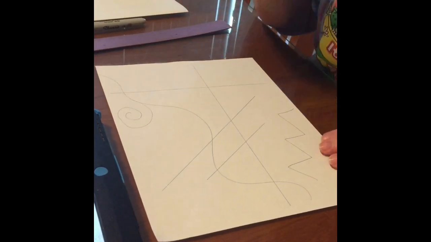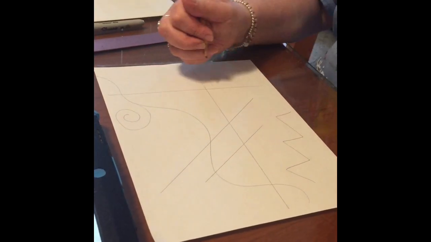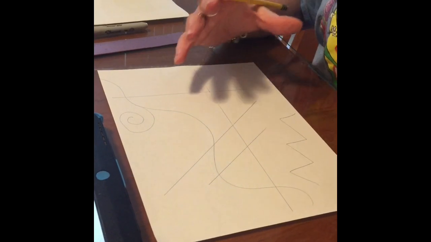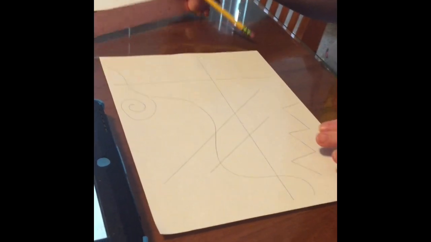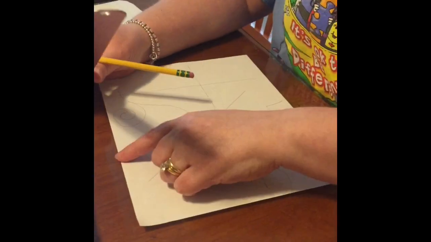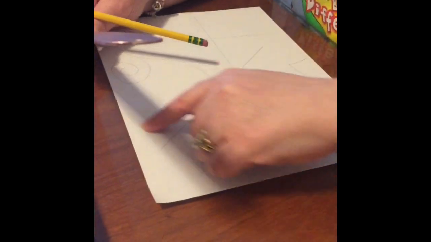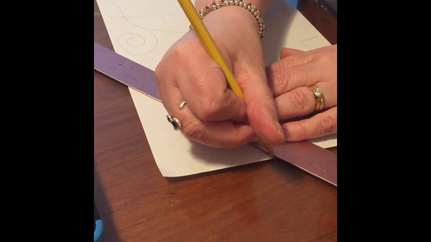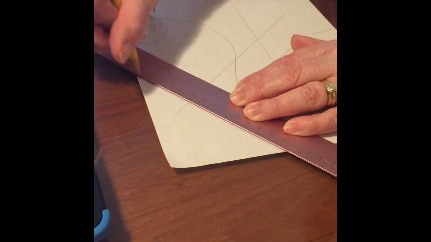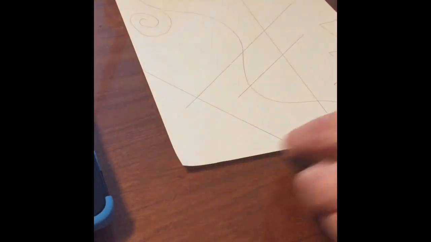Next, you want to make some geometric shapes. I feel like this has a lot of strong music to it, so we're going to make some strong shapes. So I'm going to use my ruler again. I'm going to go across the page over here. And even though I'm just drawing one line, I've made a three-sided triangle.